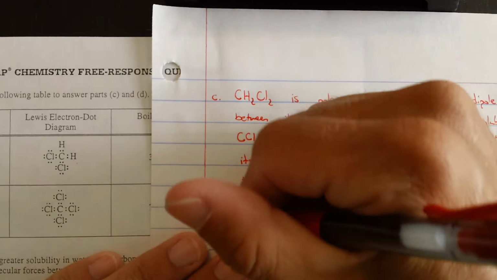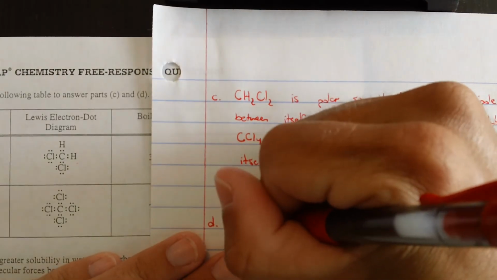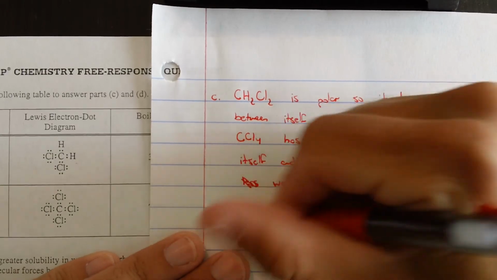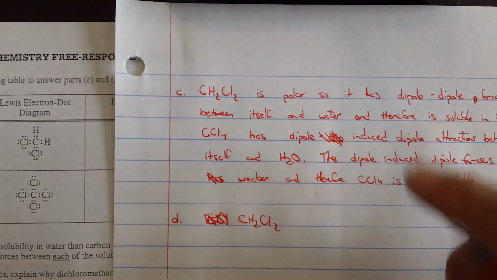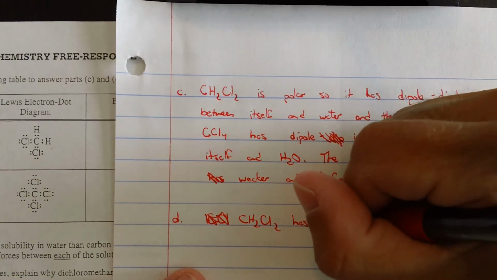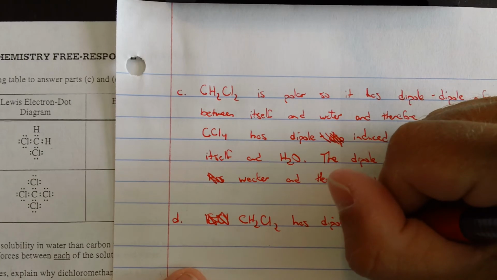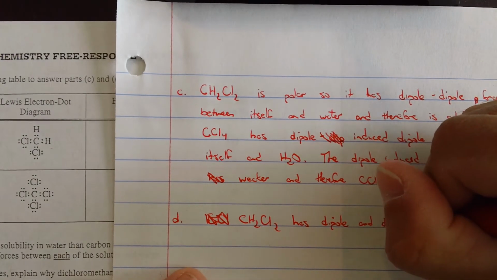Part D, let's do it the same way. CH2Cl2 has dipole and dispersion forces.